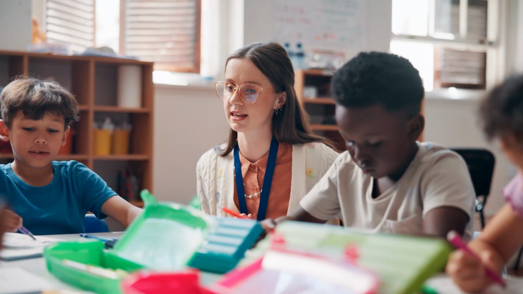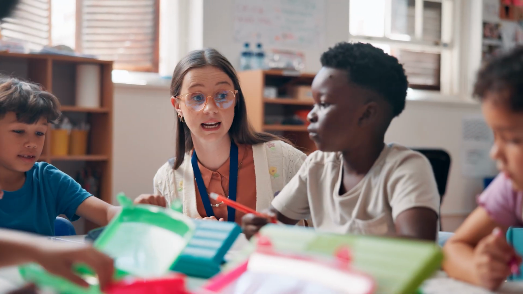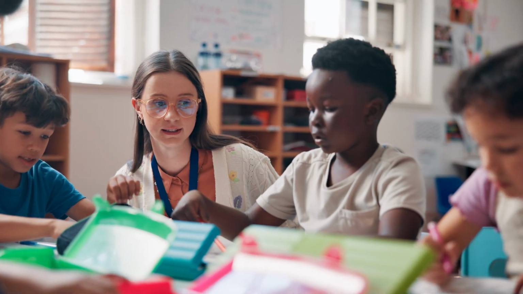So I would say start small and be patient. Some students might need a little bit more time and practice with some of the basic skills before you can really cut them loose. But that's okay, that's all part of the process.